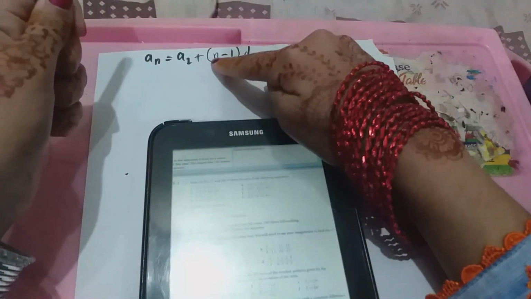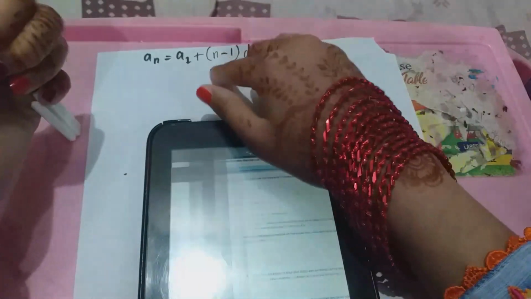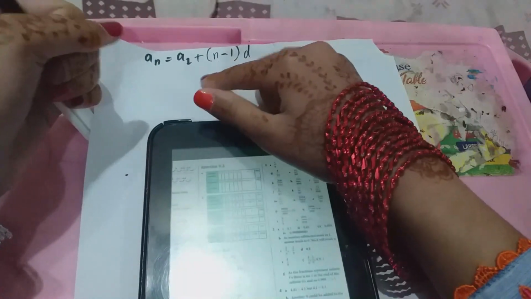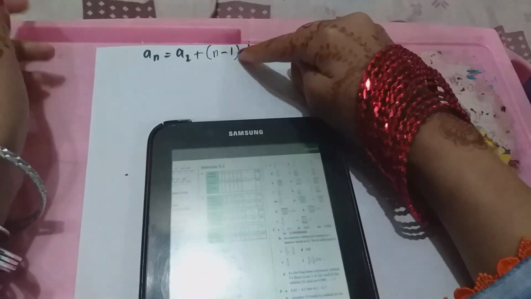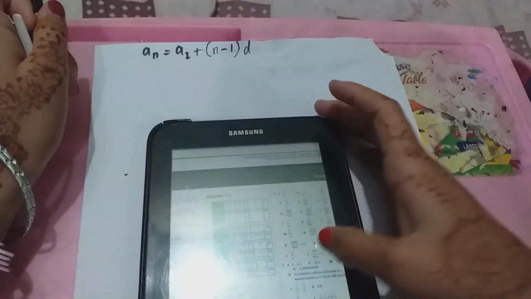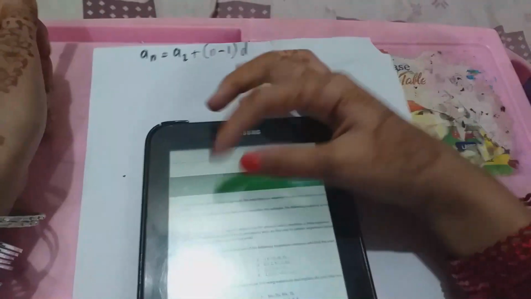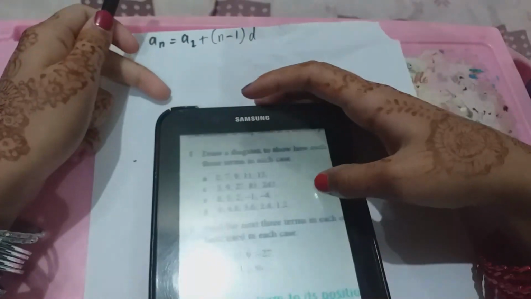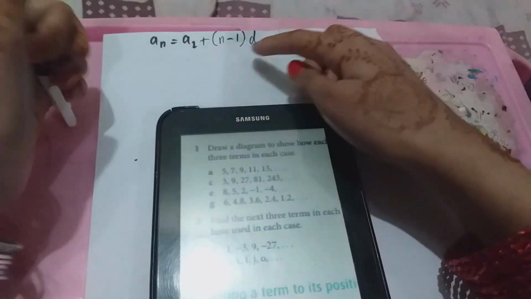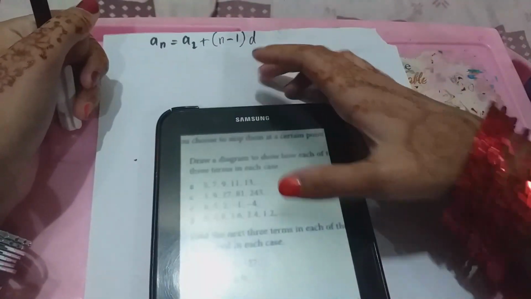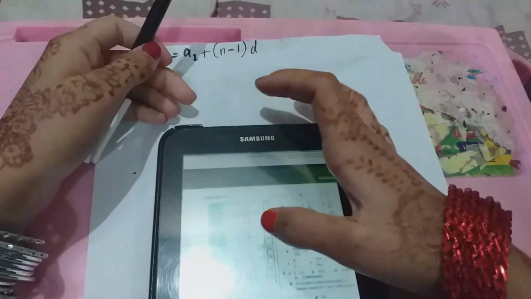Plus n, now here n is the term. As you are finding the 15th term, you will write here 15. You are finding the 6th term, so you will write here 6, like that. Minus 1, it's simple, into d. Now this d is the common difference. The common difference we were finding in 9.1, as we learned that the common difference there was plus 2, plus 2, plus 2. So here you will use the word common difference. So let's move towards the exercise.